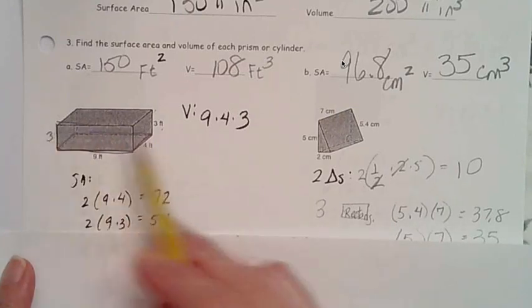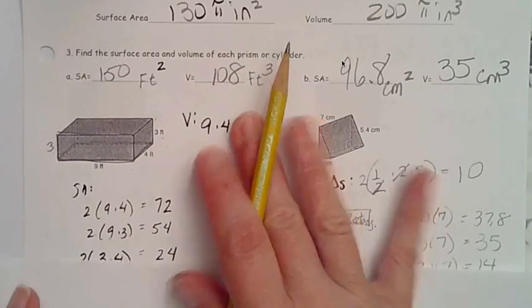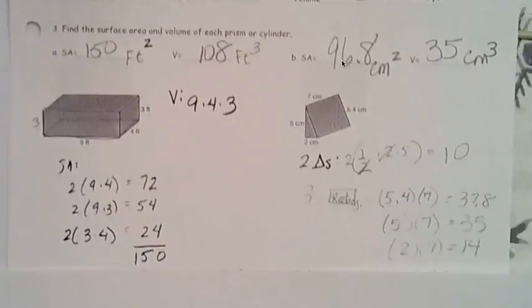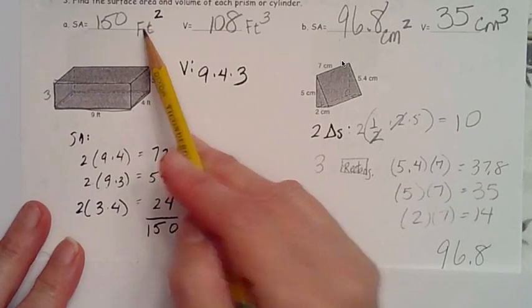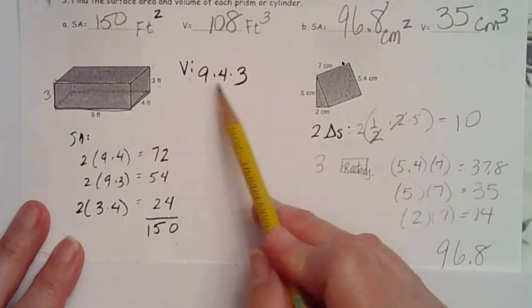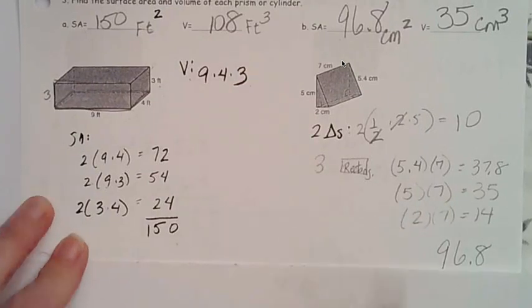That leaves me with the left and the right, and that's 2 of them, and the left and the right is 3 by 4. So we multiply all of these out, and that's a total of 6 sides, and that is 150 feet squared. Volume, always use a formula. Length times width times height, just multiply all the numbers, 108.